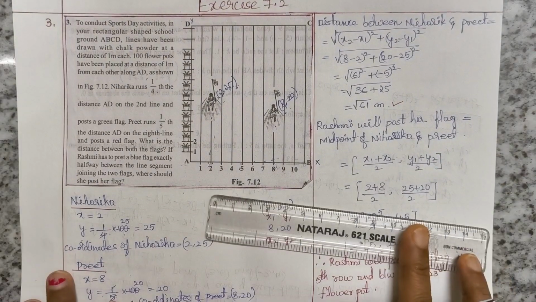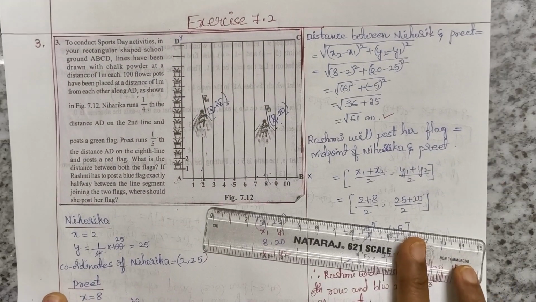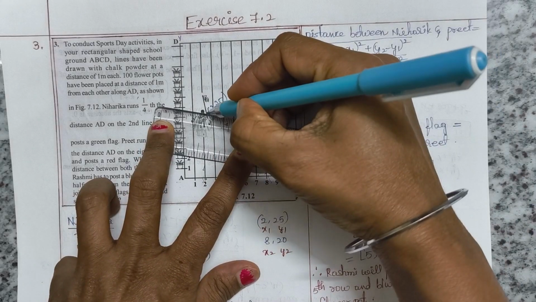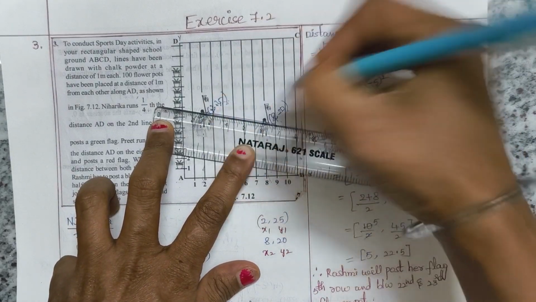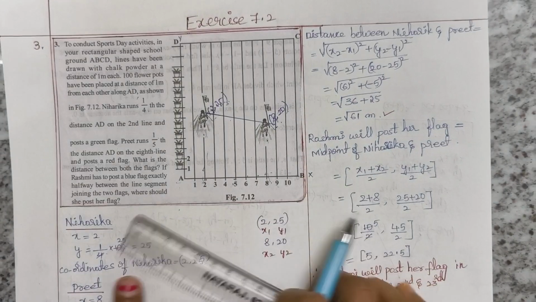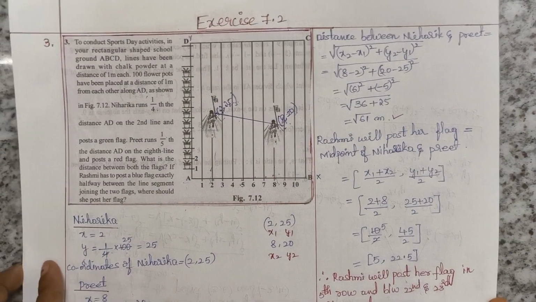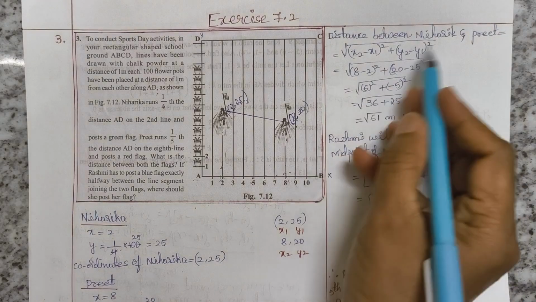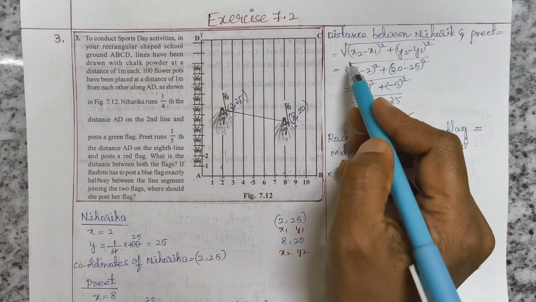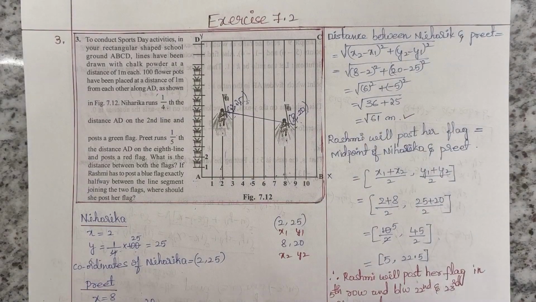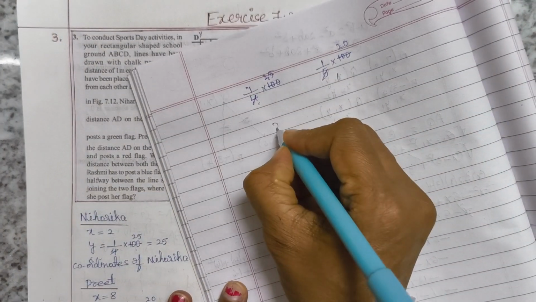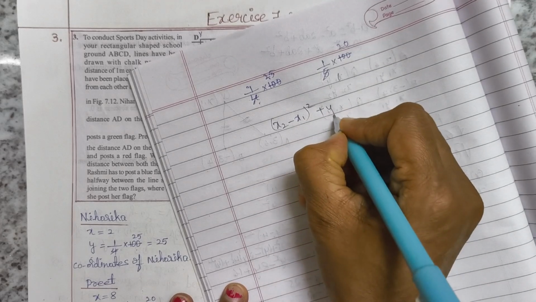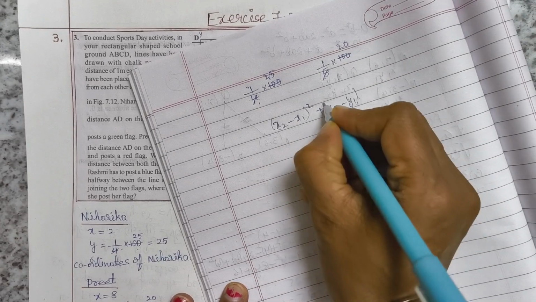Now what we will do is find the distance between these two flags. For distance, first we will use the distance formula. What is the formula? The distance between Niharika and Preet is the square root of x2 minus x1 whole square plus y2 minus y1 whole square.